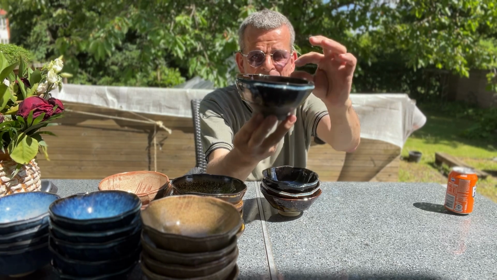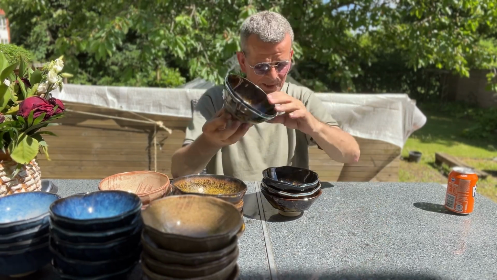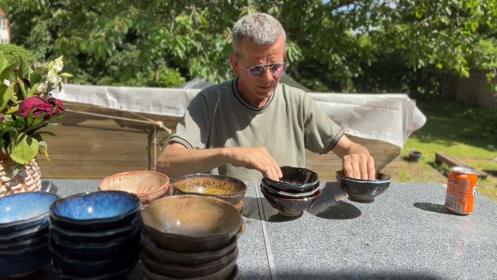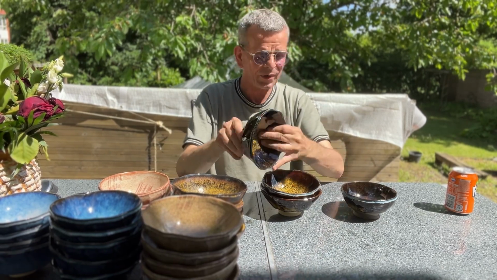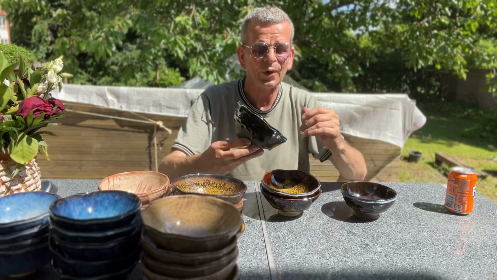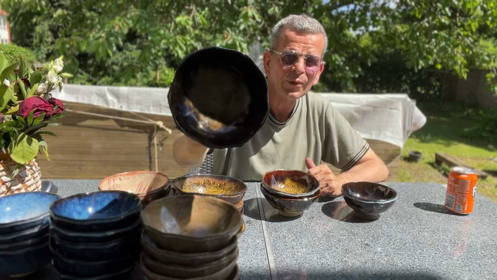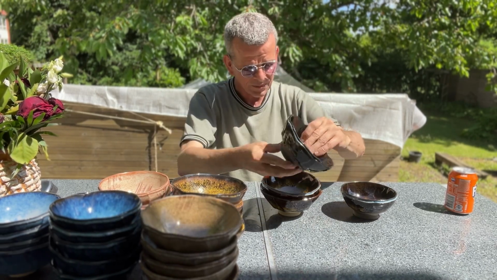On the top part it's black and the bottom part it's black, and then it flows beautifully inside. This is on a dark clay. This is on the other dark clay, and as you can see, this has a little bit to do with luck, I guess. The floating blue floated beautifully on the inside.